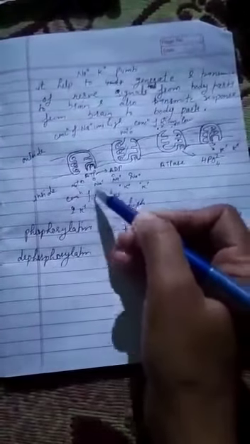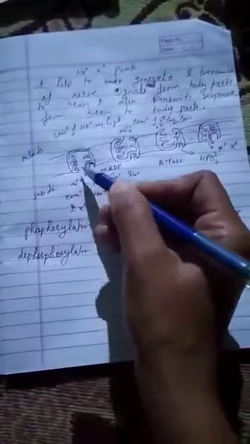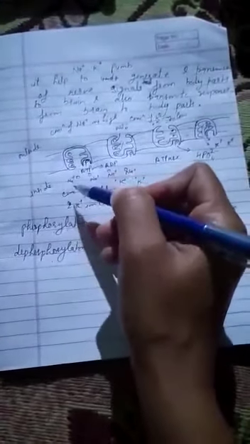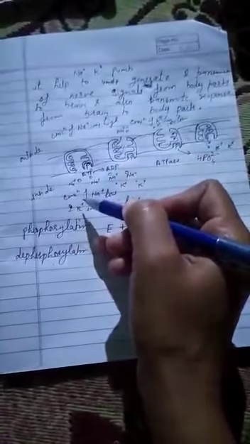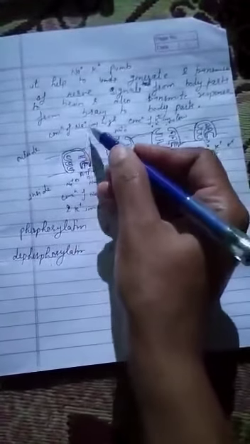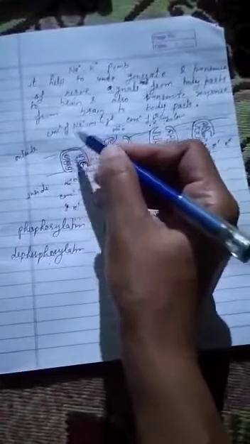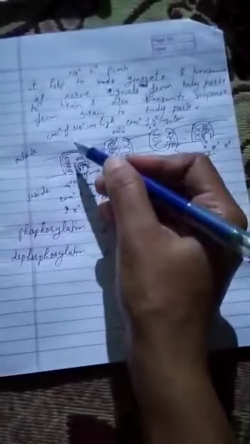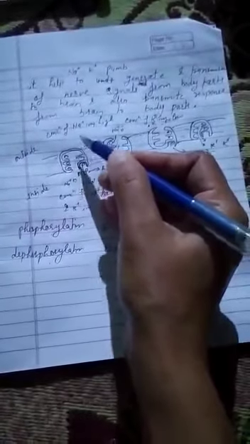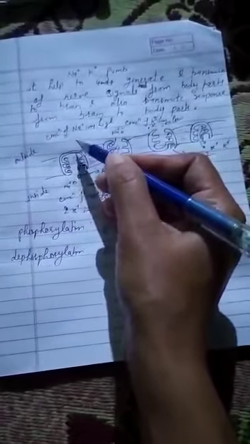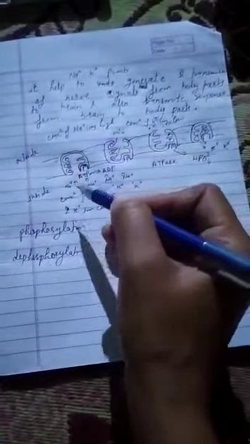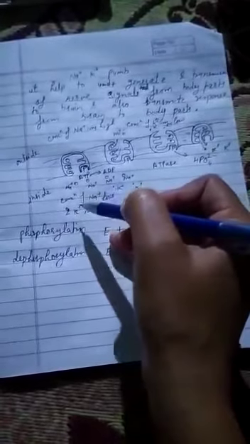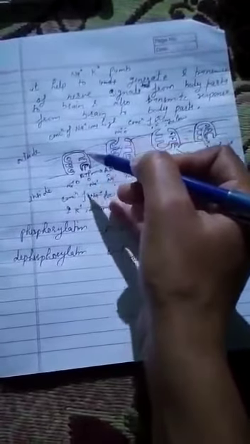Normally the flow of ions moves from high concentration to low concentration, meaning sodium ions outside the cell have high concentration and inside the cell low concentration. So the movement of the sodium ion would be from outside to inside, but in the sodium potassium pump it is reversed, from low concentration to high concentration.